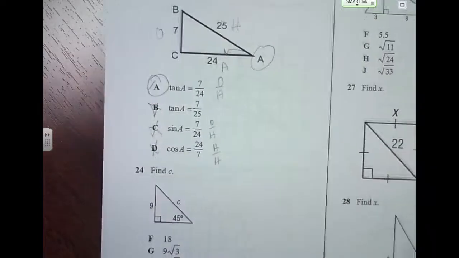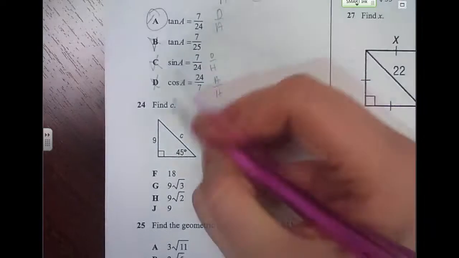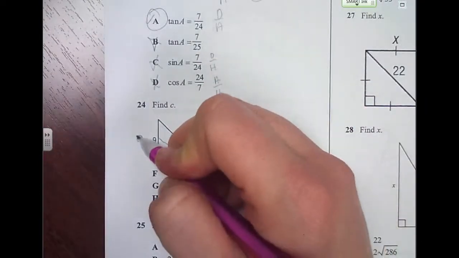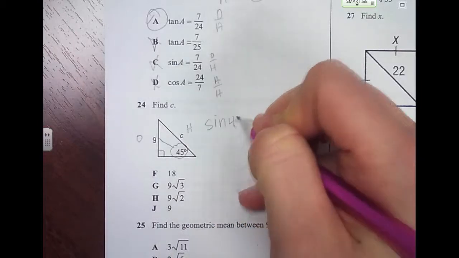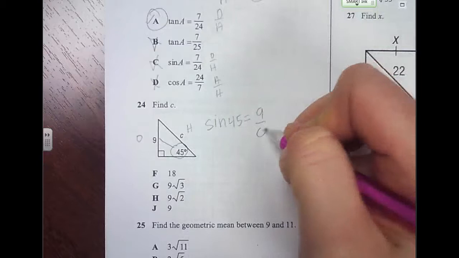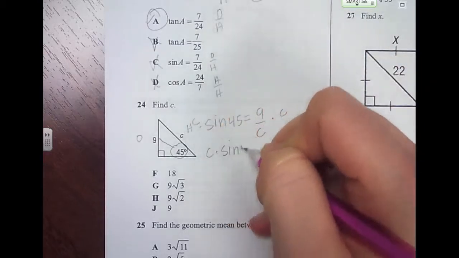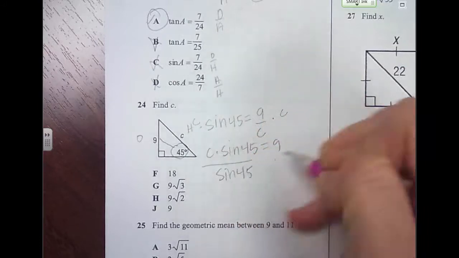Number 24, find C. Okay, so again here, you could use your special right triangles, or now that you know trig, you could use trig. So across from the 45 is the opposite, and C is the hypotenuse. So that will be sine 45 equals 9 over C. So in order to find the variable, multiply by C on both sides, and divide by sine 45.